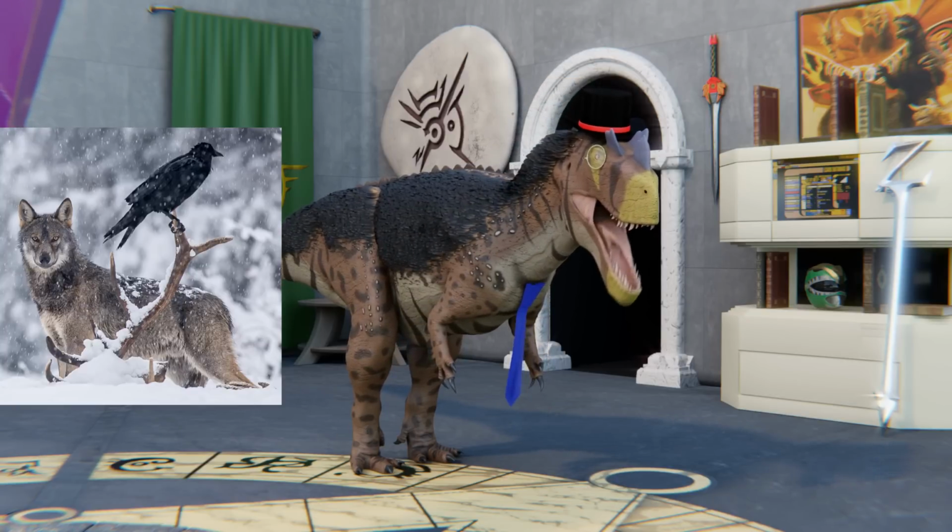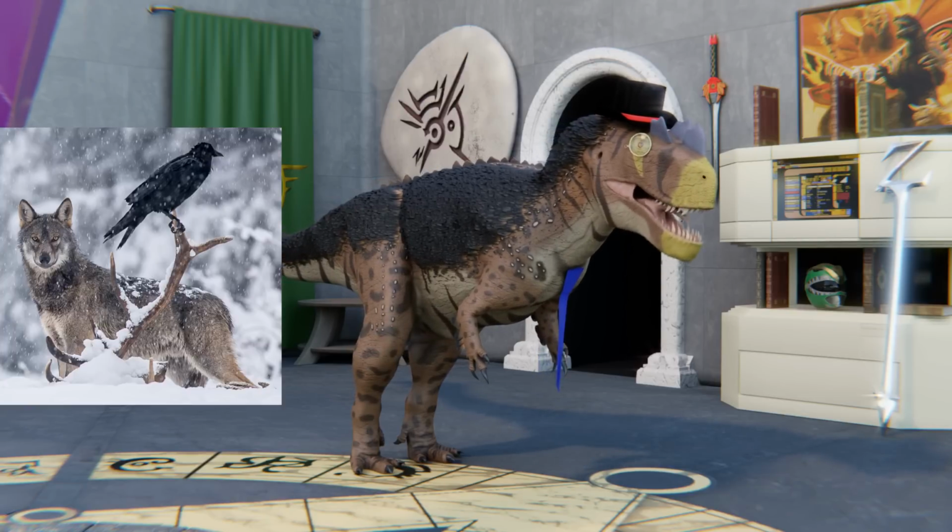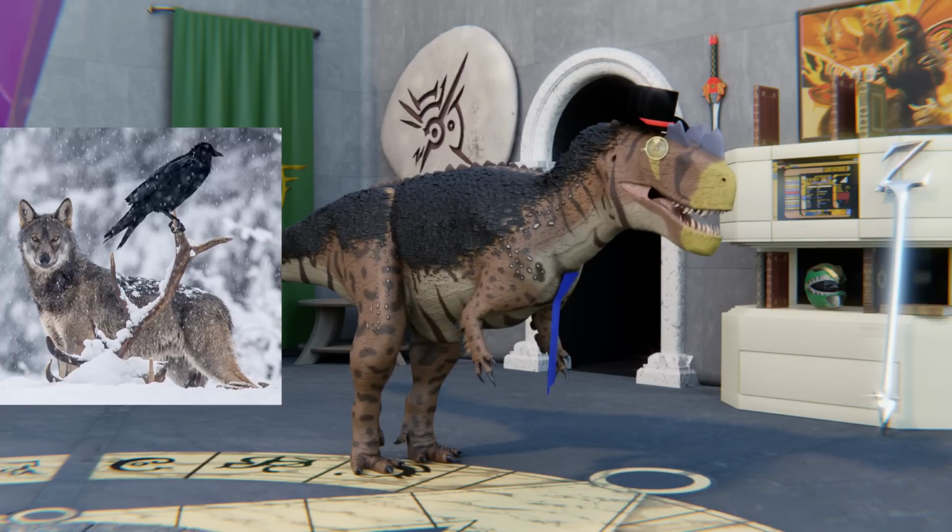It's essentially the same dynamic that created the dog from the population of wolves, except in this case, the ravens seem like they might be the ones who are being domesticated by the wolves, despite being the smarter species.